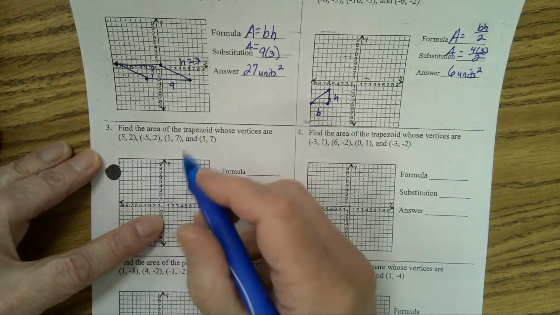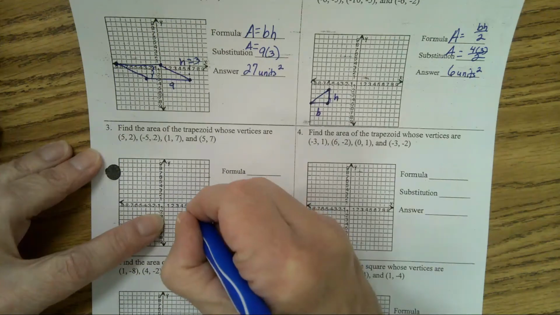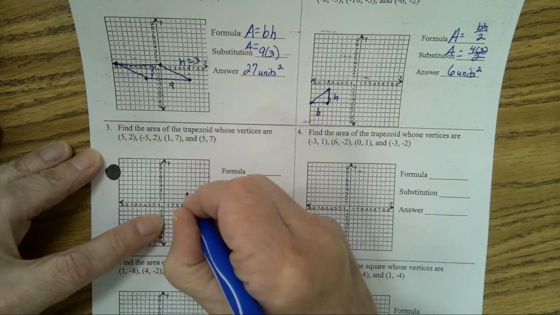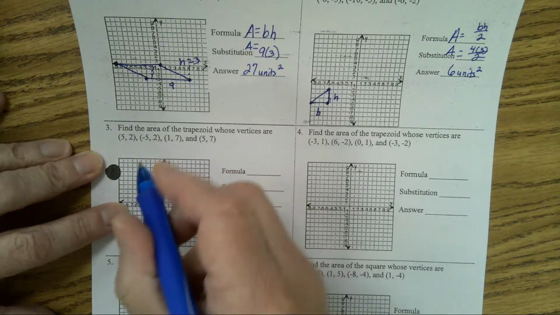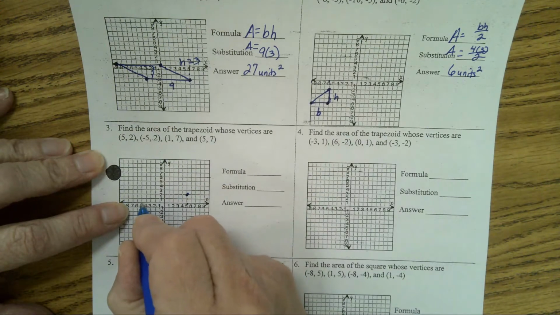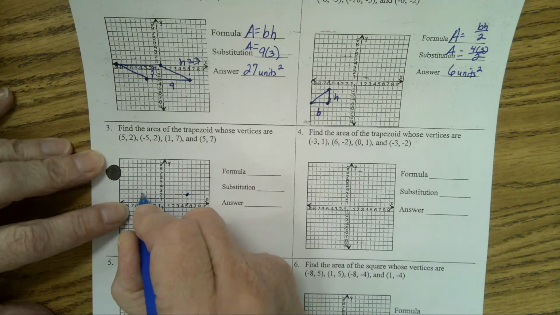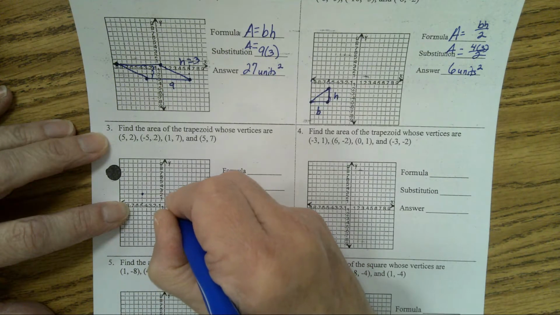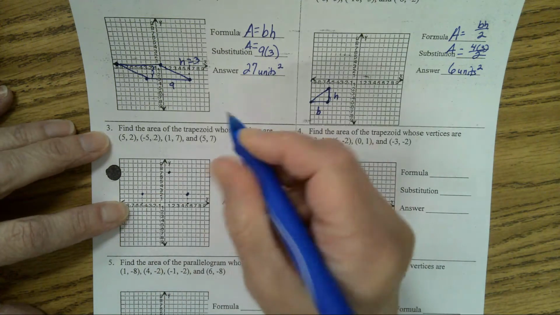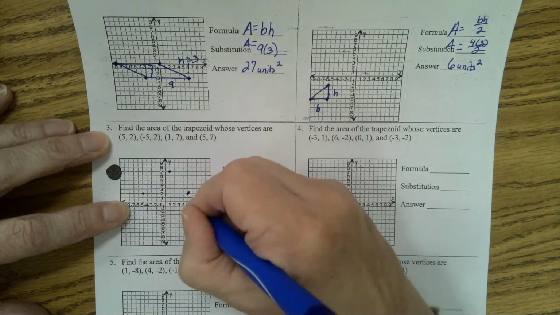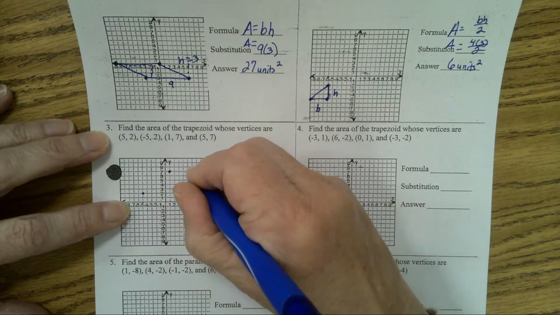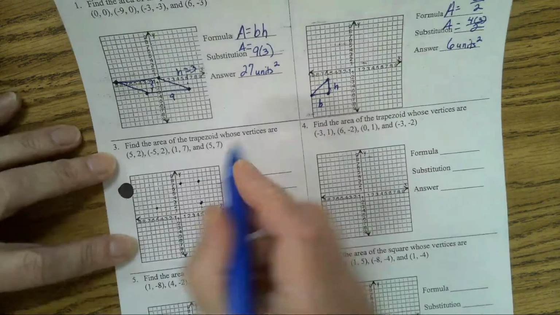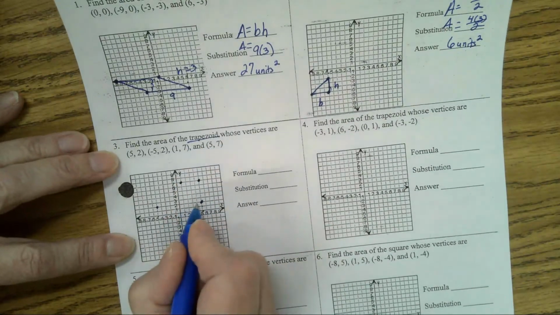Over 5 up 2. Negative 5, 2. 1, 7, over 1, up 7, and 5, 7, over 5, up to 7. And it says it's a trapezoid.